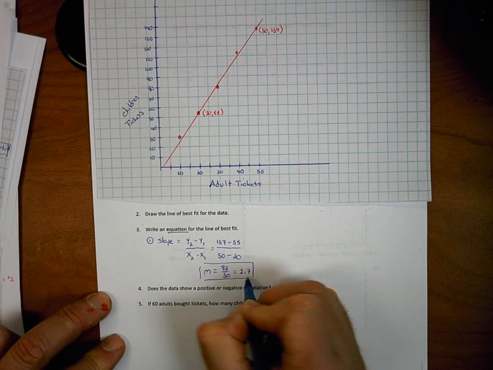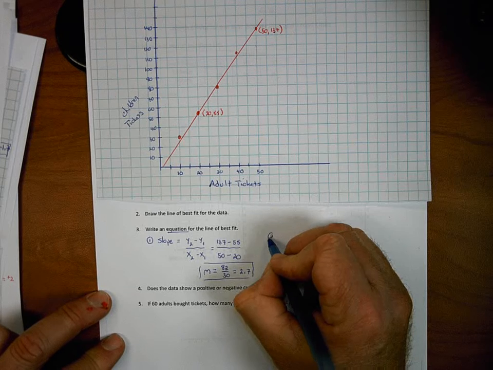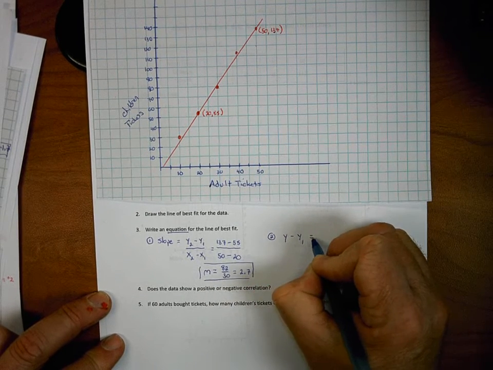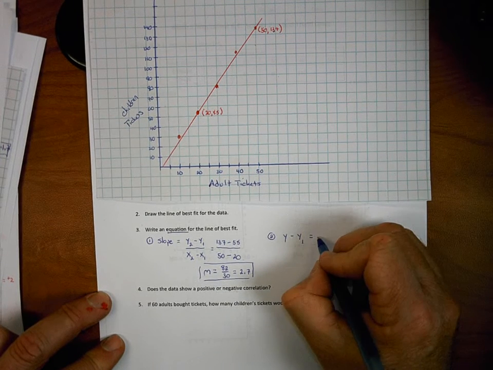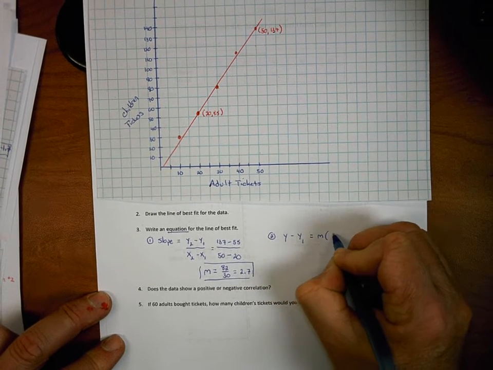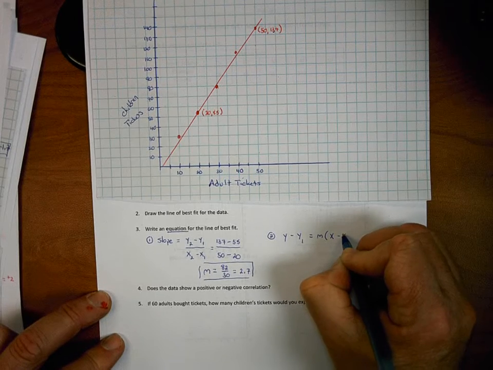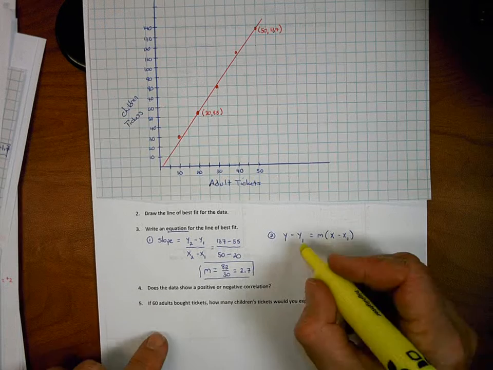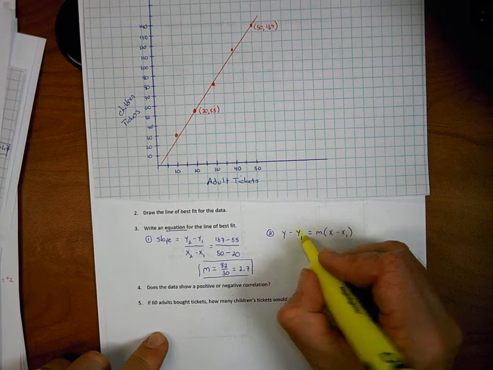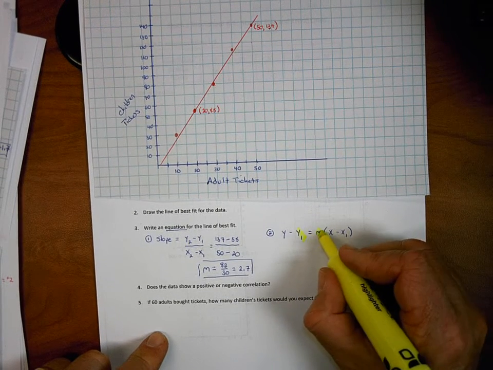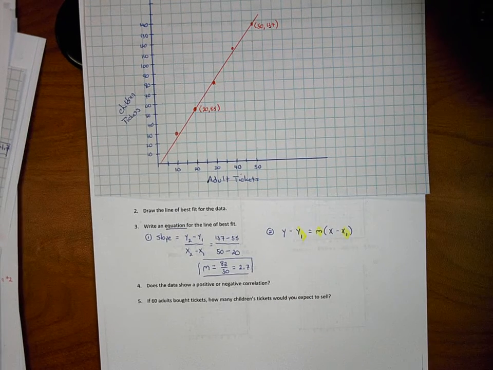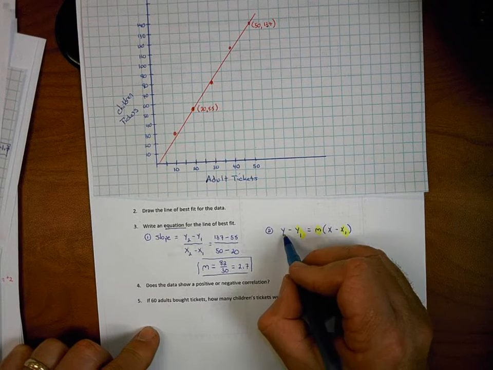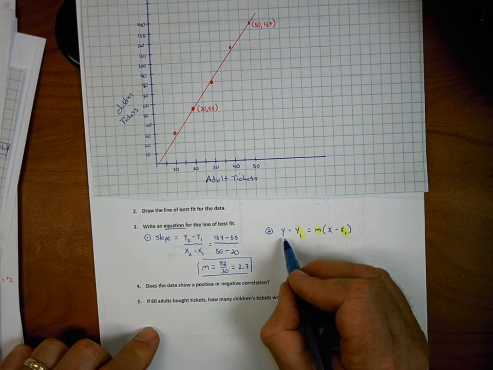M stands for slope. Now, my second thing when I write the equation is I take my point slope form of the equation of a line, which is y minus y sub 1 equals m times the quantity x minus x sub 1. Okay, and now remember when I am using this formula, in the place of y1, m, and x1, I'm going to input values. I'm going to use the same values that I did for my slope formula. And I'm going to leave everything else that I didn't highlight as is.